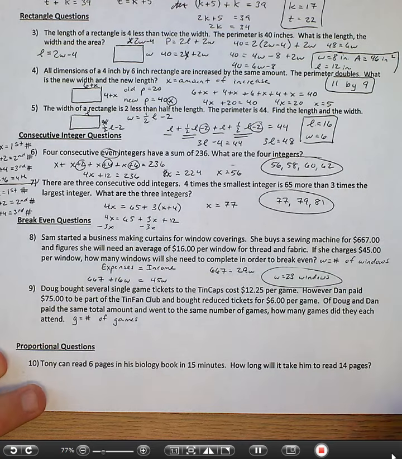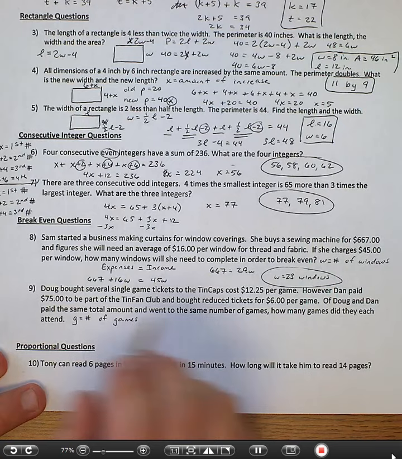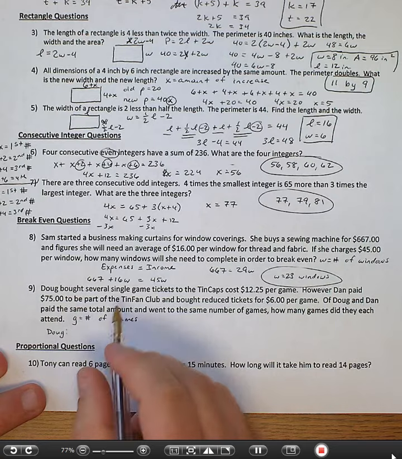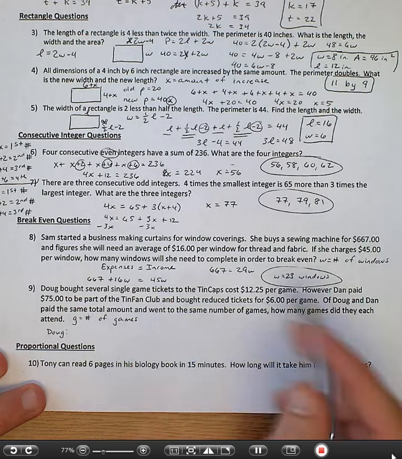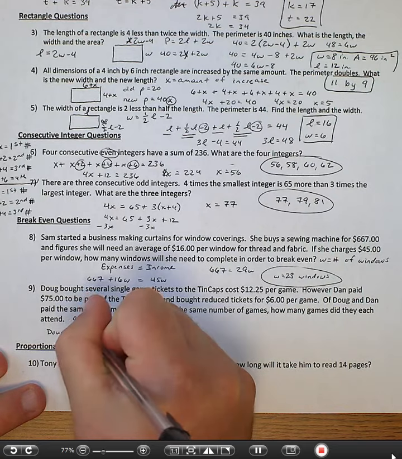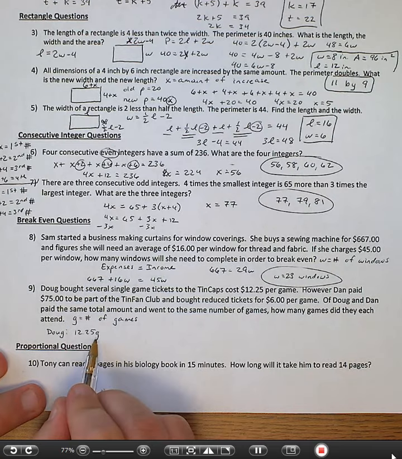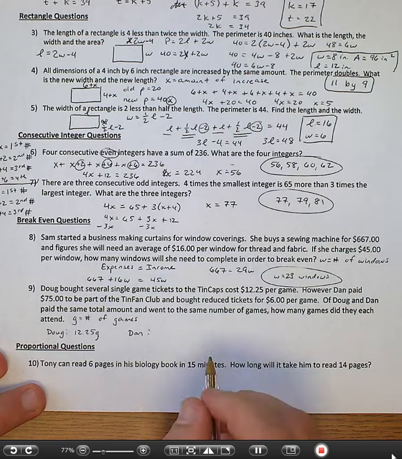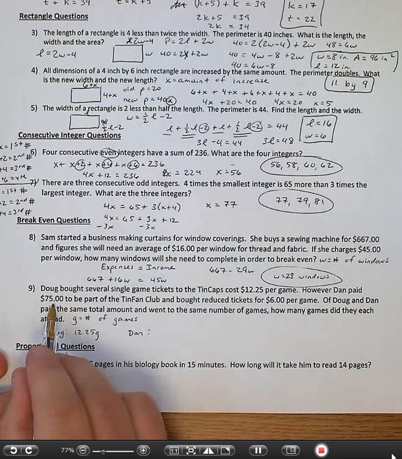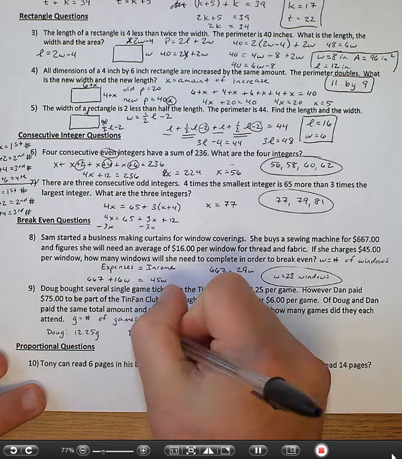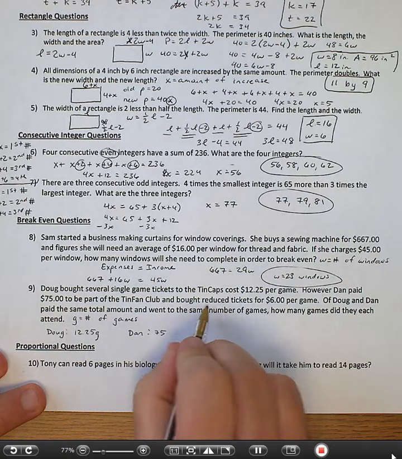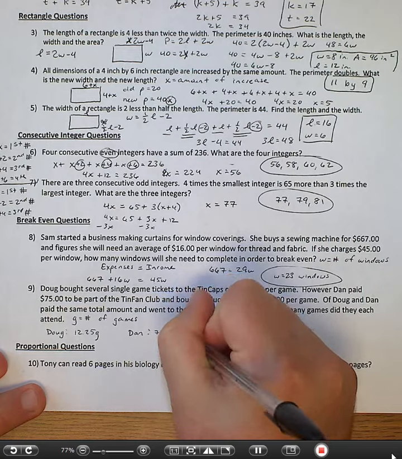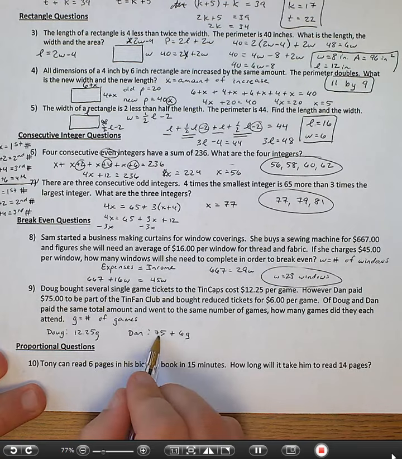Alright, so let's first look at Doug. Doug just bought single game tickets. They cost $12.25 per game. So that one's pretty easy. $12.25 per game. That's how much Doug spent. Dan, on the other hand, bought the fan club. Okay, he paid $75 to be part of the fan club. So he paid that at the beginning, but the tickets are cheaper as part of the fan club. So he paid $6 per game. So what he spent total was $75 plus the $6 per game.